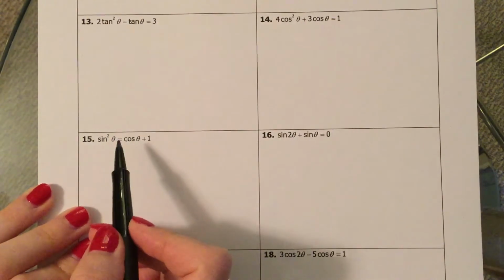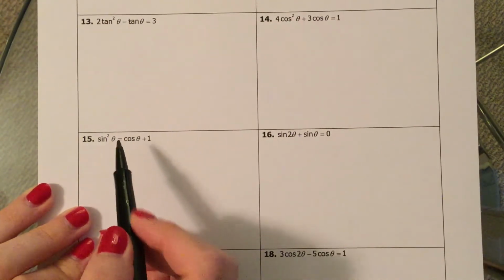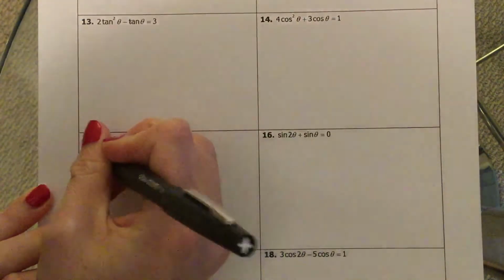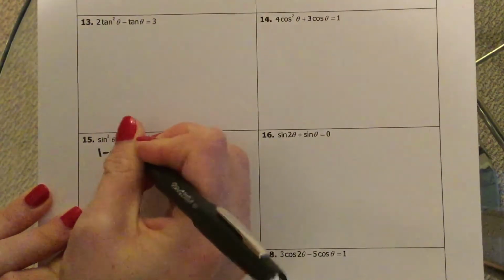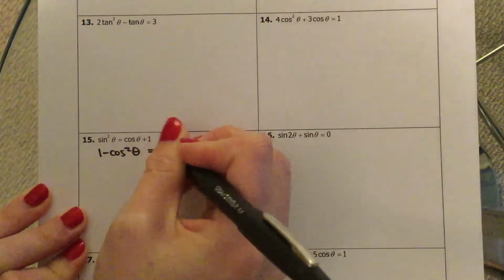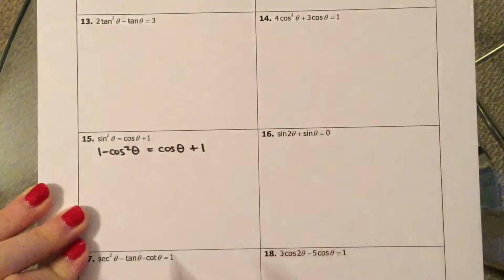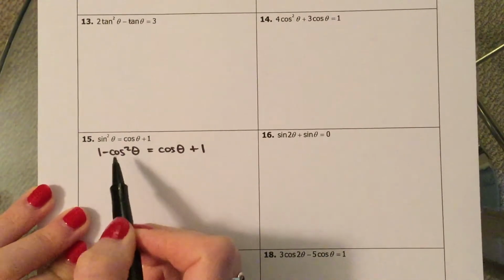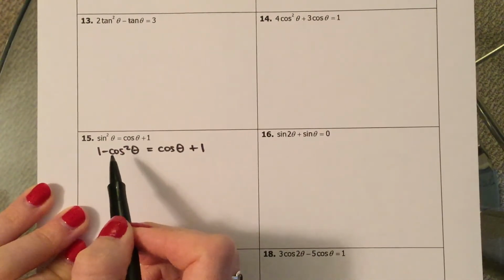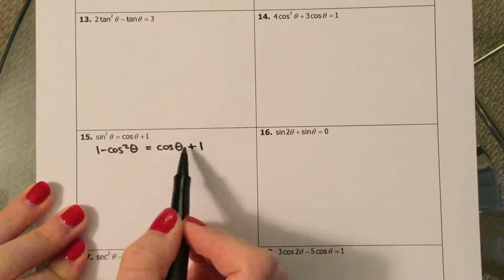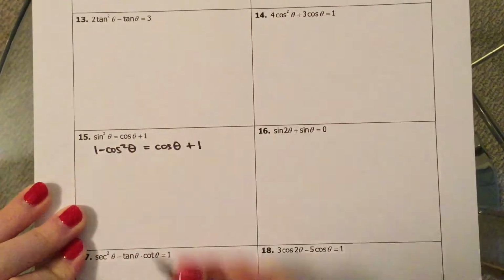So sine squared, this is like the Pythagorean identity. Remember, we can write sine squared as 1 minus cosine squared, just slightly rearranging that Pythagorean identity. And so this is now a quadratic. We want to solve that quadratic by getting everything on one side. And let's get everything on this side so that the cosine squared is positive.